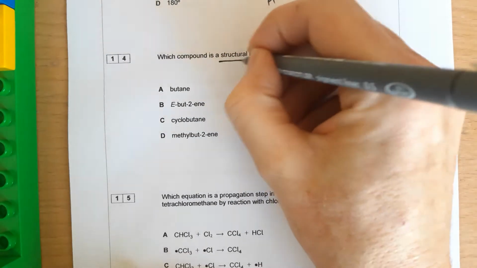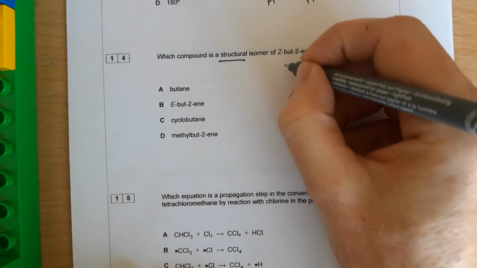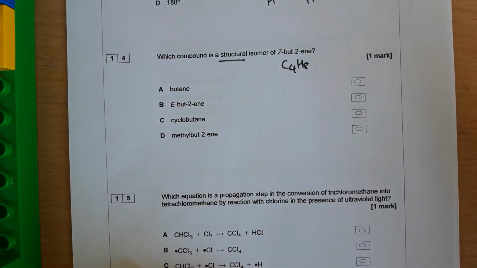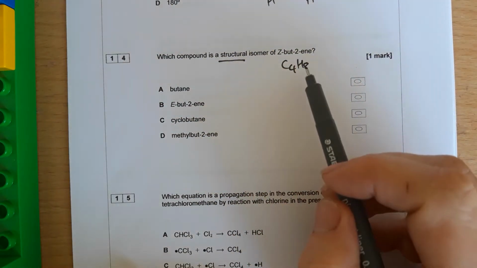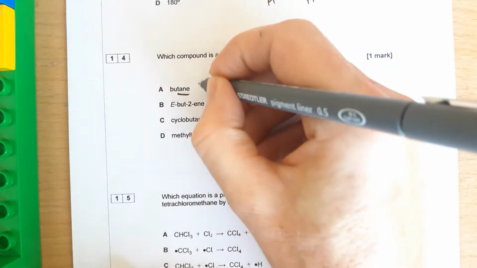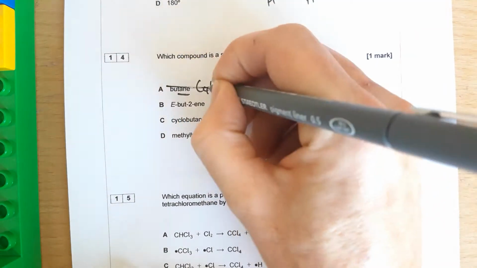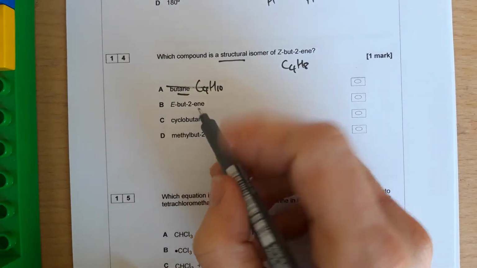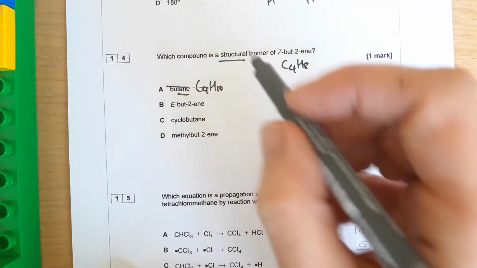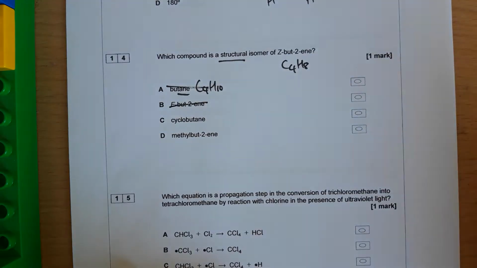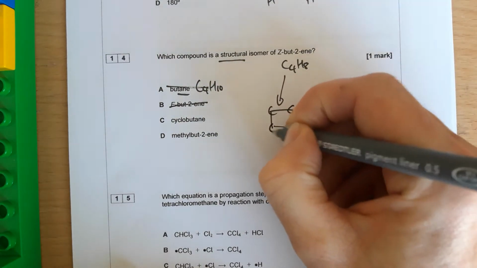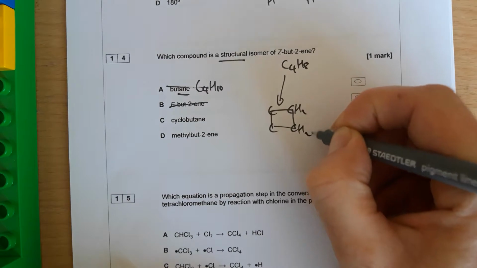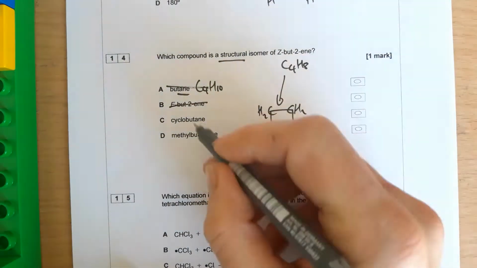All right. What compound is a structural isomer? So a structural isomer of butene, C4H8. So it's got to have the same formula but a different structure. Right, butane, no, that is C4H10, so it's not you. E-butene, that is a stereoisomer of Z-butene, so it's not you. Cyclobutane is CH2, CH2, CH2, CH2, it's you.